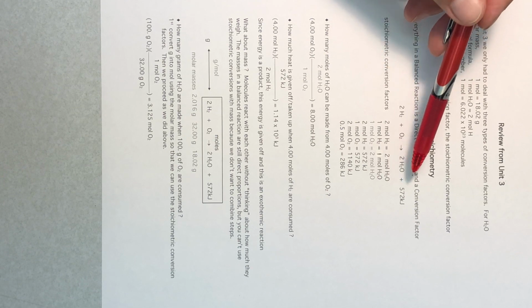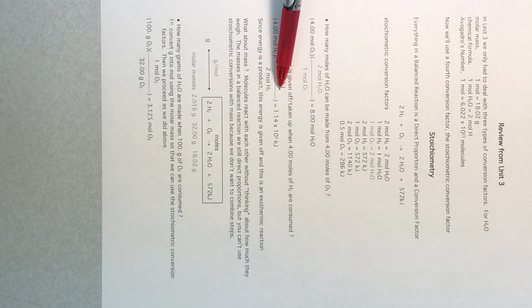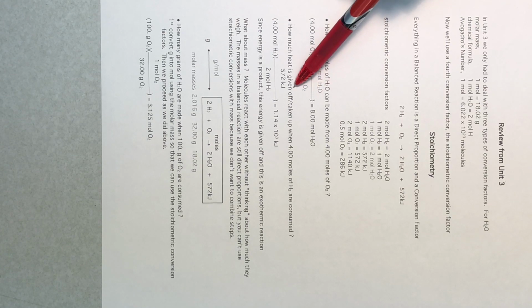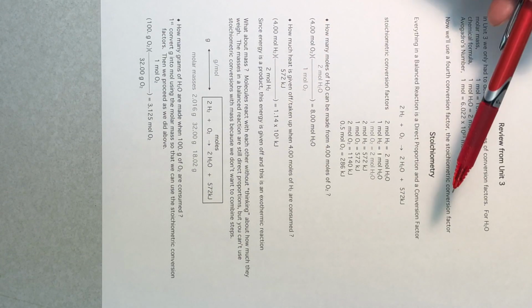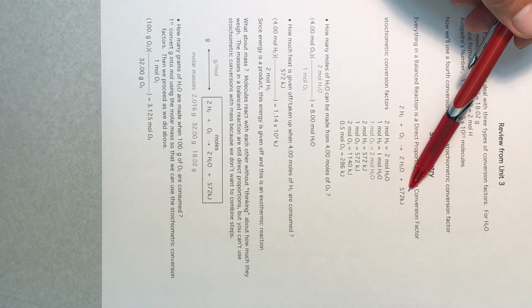How much heat is given off when 4 moles of hydrogen are consumed? Again, I start with 4 moles of hydrogen, and I need to get rid of moles of hydrogen and keep kilojoules. What's in front of hydrogen is a 2. What's in front of kilojoules is 572. These right here are stoichiometric conversion factors, and we treat them just like we've done throughout the entire semester. Now, is heat given off or is it taken up? Well, we can see that heat is a product of the reaction, so therefore it's given off, and this is an exothermic reaction.